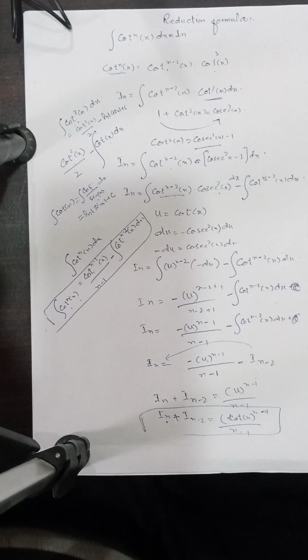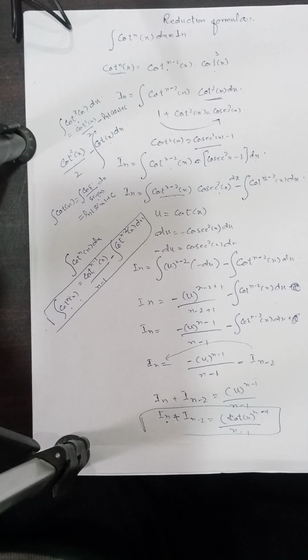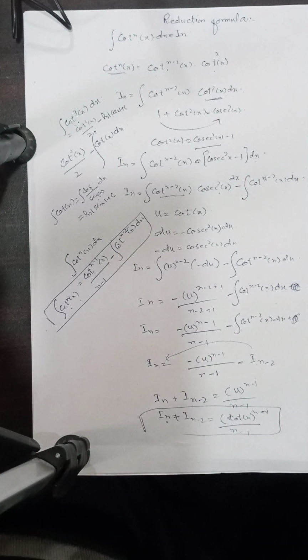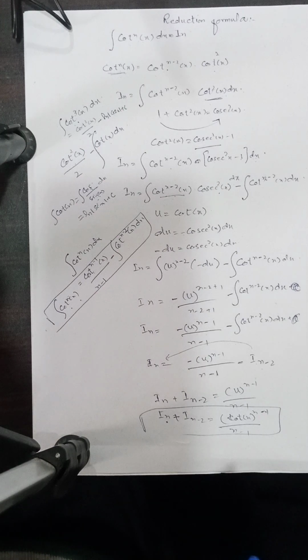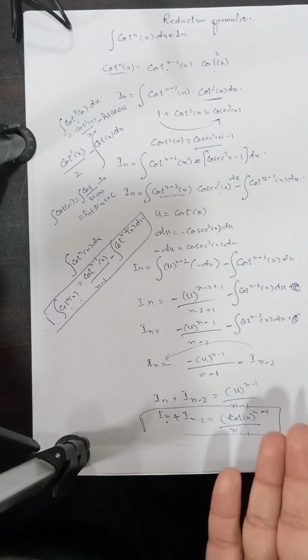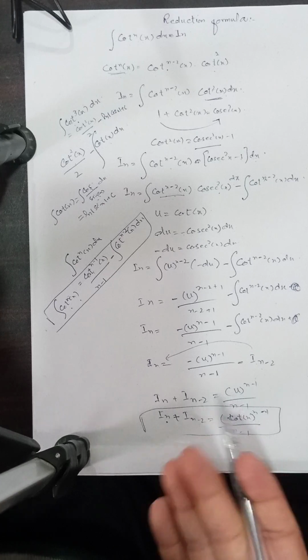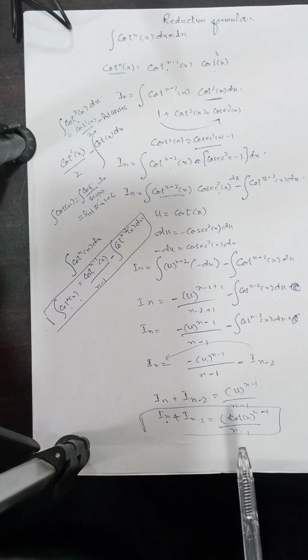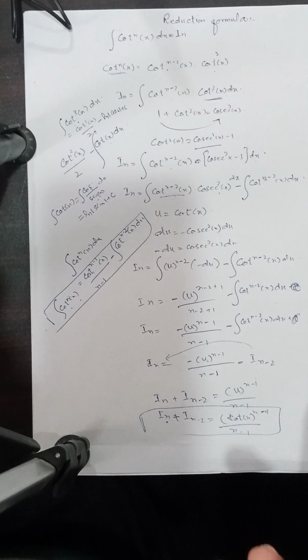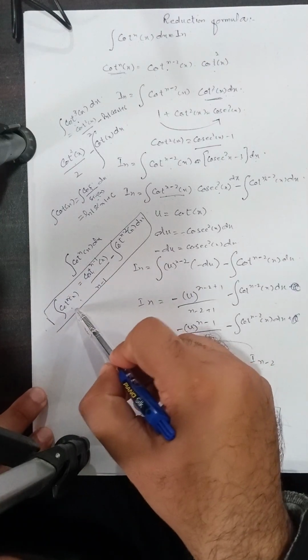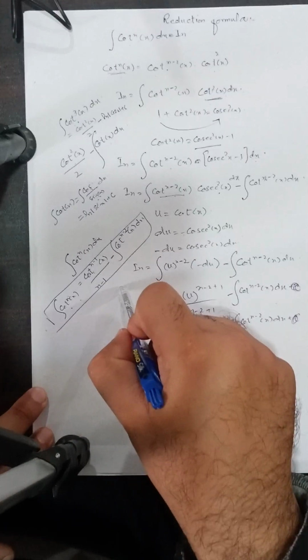This is the formula. So in short, we can find any integral of cotangent power n of x. We can find the integral of cotangent power 10 of x, power 9, power 11, up to cotangent power 100 of x, cotangent power 1000 of x. We can find any integral with the help of this reduction formula.